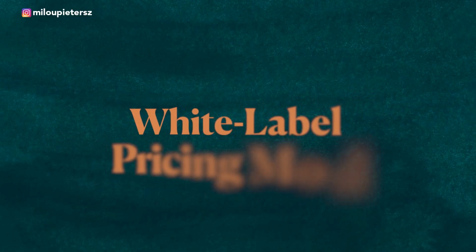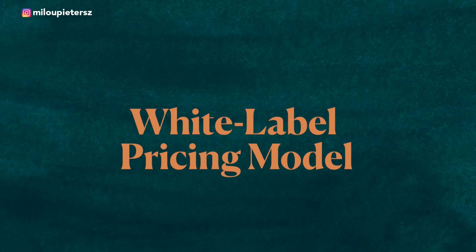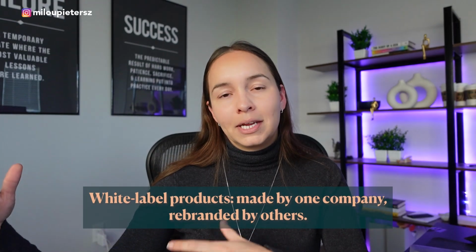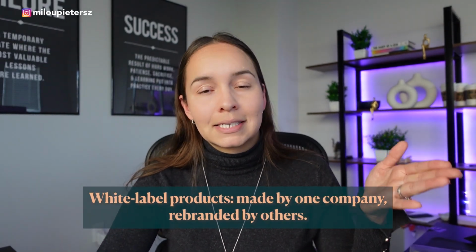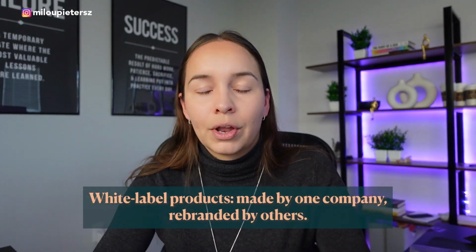Now, having covered these two traditional pricing models, I want to introduce you to a newer pricing model, which is white labeling. If you aren't familiar with the term white label, this is when a company creates a product or service and another company rebrands it as if it's their own. They sell it as their own.